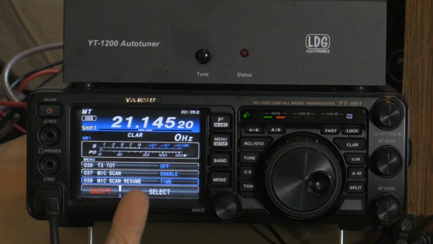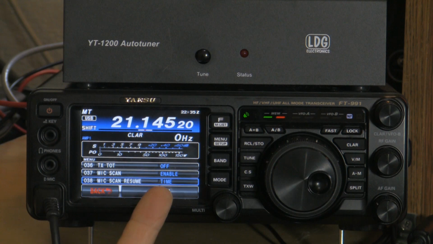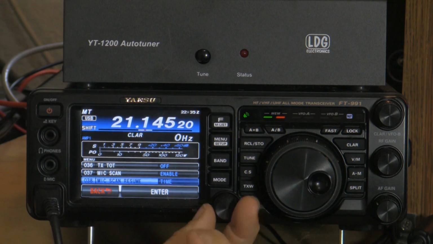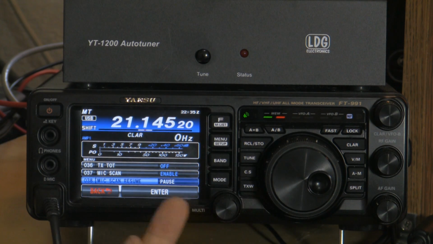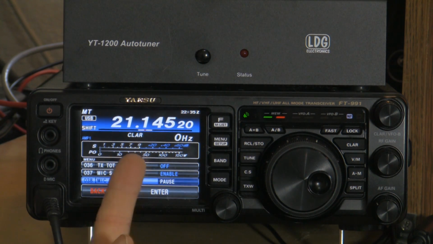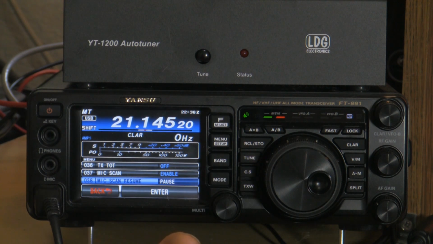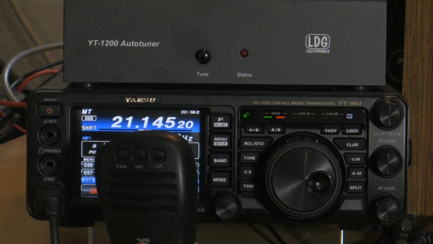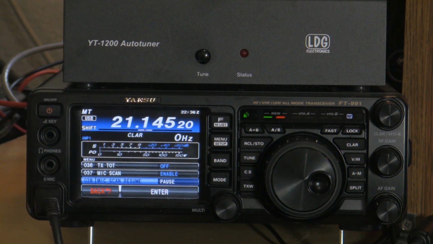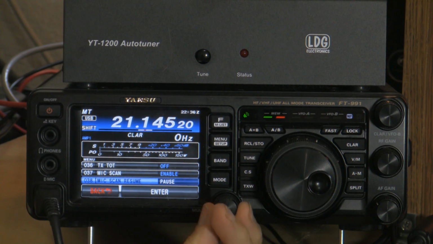Scan resume, that can be either a timeout situation or it can be, let's check it here, a pause situation. If you have it on pause, it pauses on the channel until you restart it, either with the dial, the screen here, or with the microphone. We'll leave that on time.